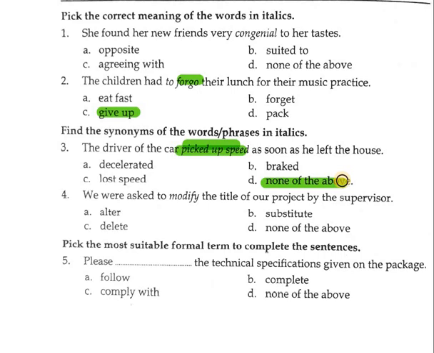Next question is, we were asked to modify the title of our project by our supervisor. Modify means എന്താണ്? Is it substitute our title എന്നല്ല, delete our title എന്നല്ല. modify എന്ന് വെച്ച് കഴിഞ്ഞാൽ alter. നിങ്ങളും വണ്ടിയിലൊക്കെ ആൾട്രേഷൻ, നമ്മൾ യൂഷ്വലി ഡ്രസ്സസിലൊക്കെ ആൾട്രേഷൻ ചെയ്യാറുണ്ട്. ആൻഡ് ദെർ വാസ് ദിസ് ഹ്യൂജ് കേസ് ഓഫ് മോഡിഫൈങ് വാൻ റീസെൻ്റ്ലി, റൈറ്റ്?